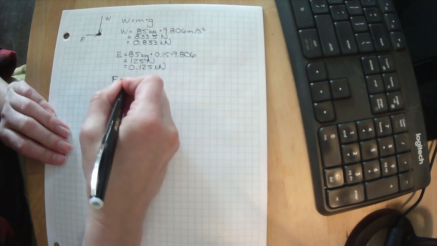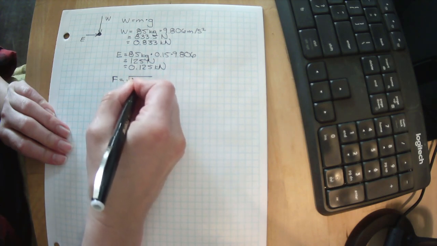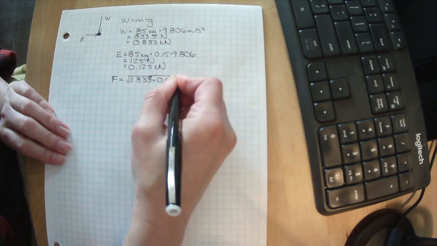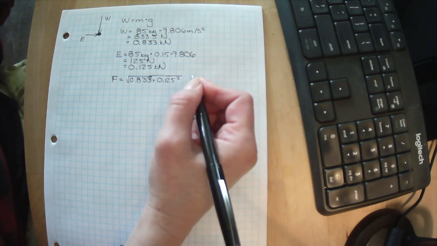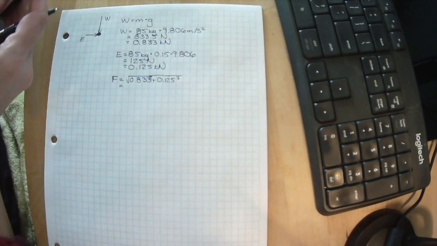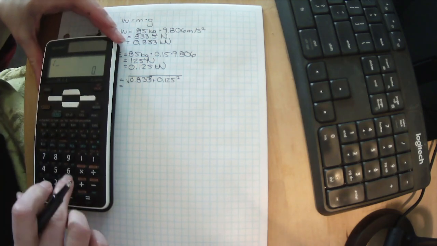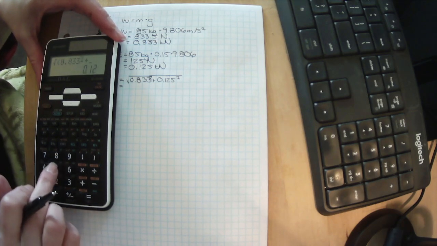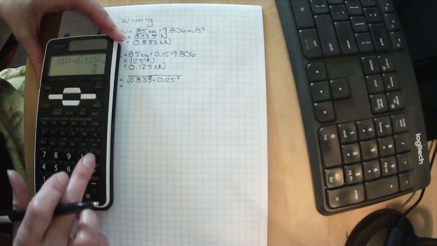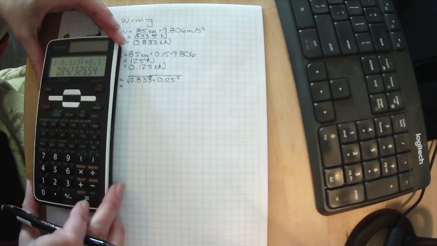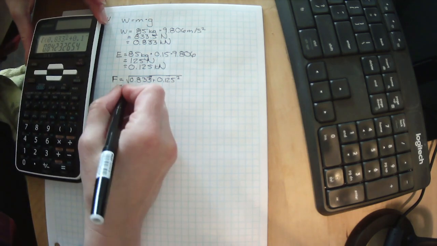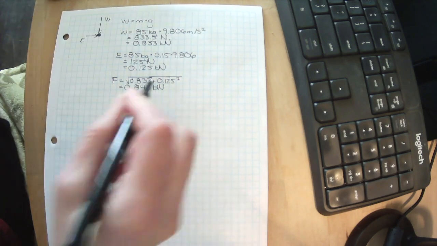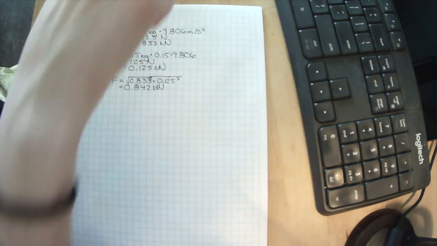Total force is the square root of 0.833 squared plus 0.125 squared, which is 0.842 kilonewtons.